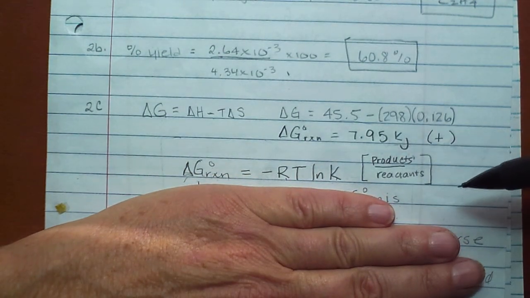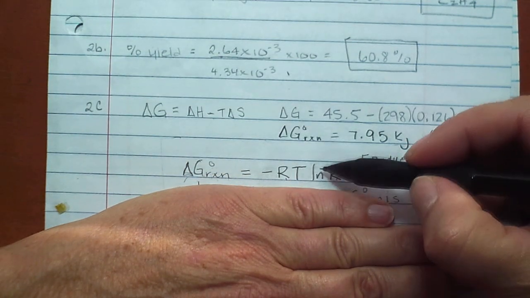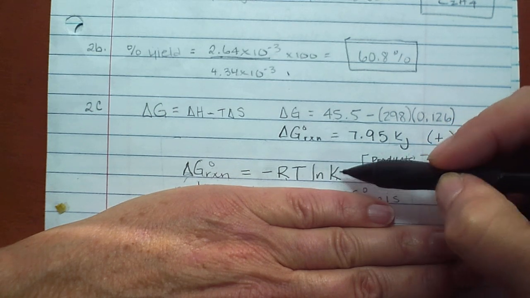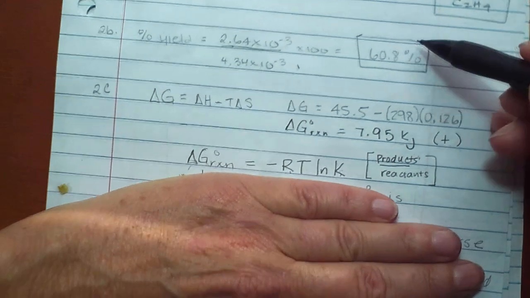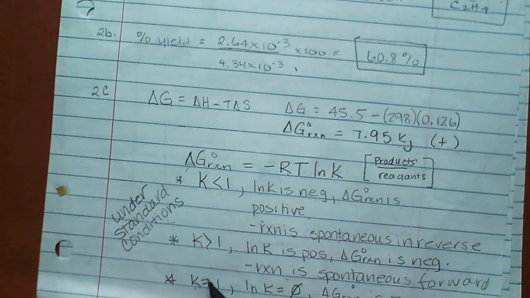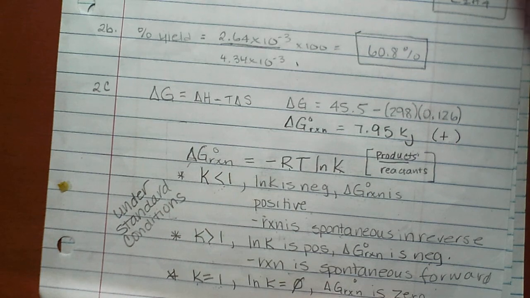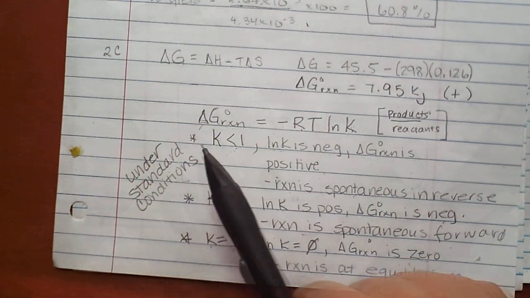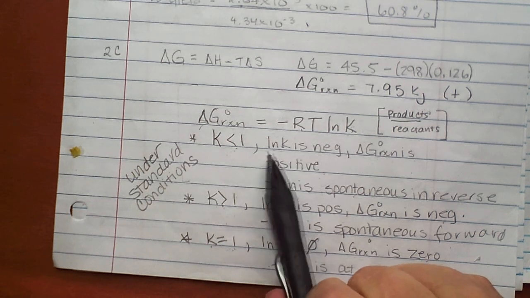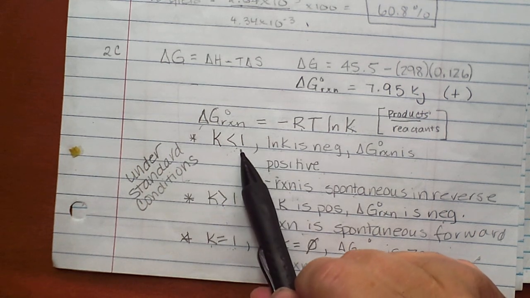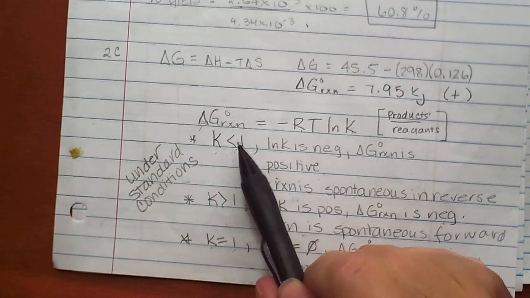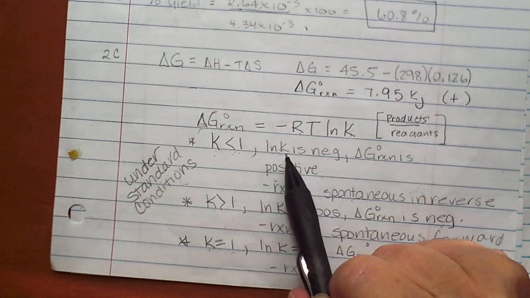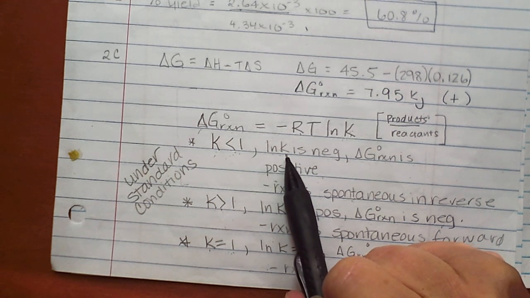Is this going to give us a positive number, a negative number, or 0? Natural logs are predictable. When K is less than 1, then the natural log is negative.